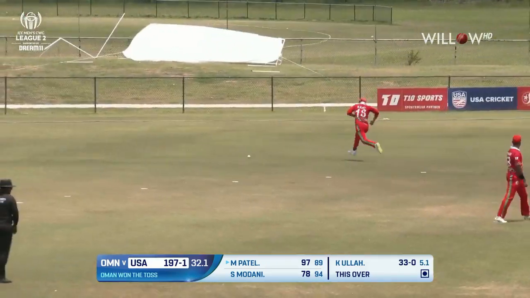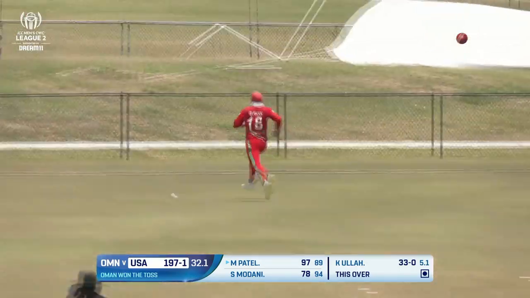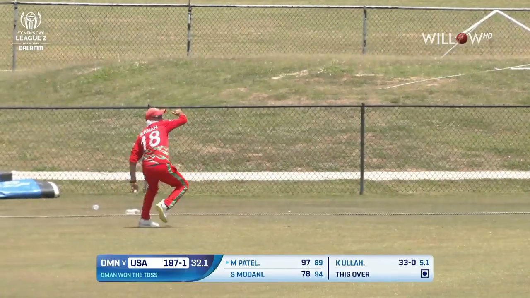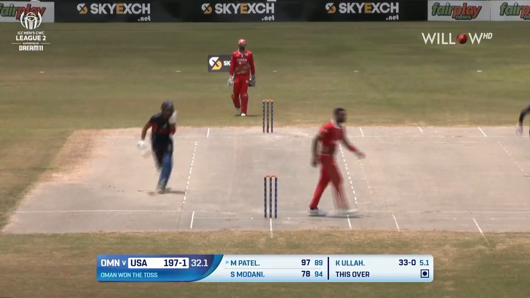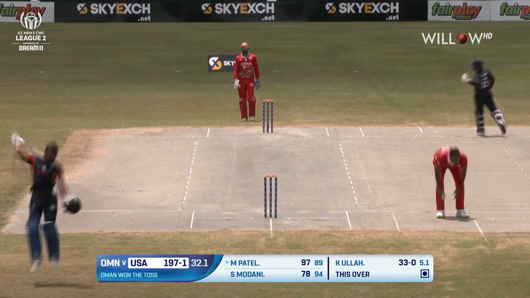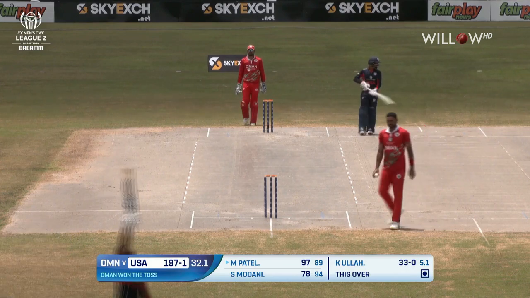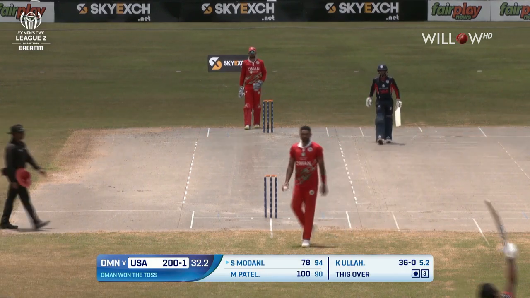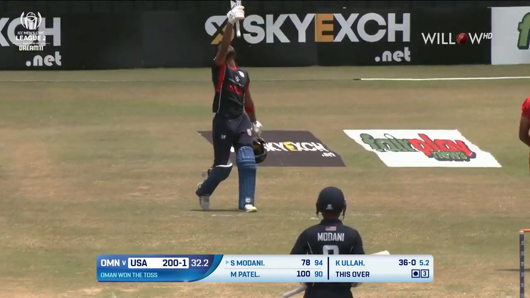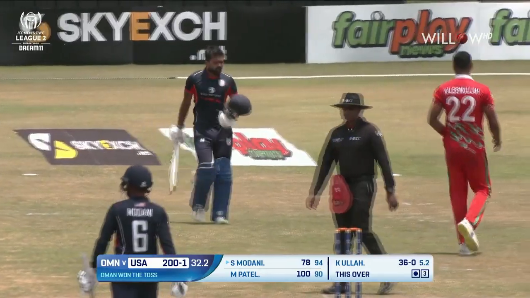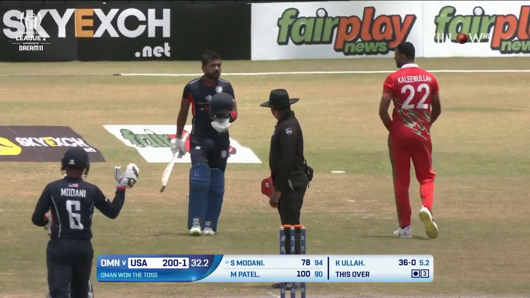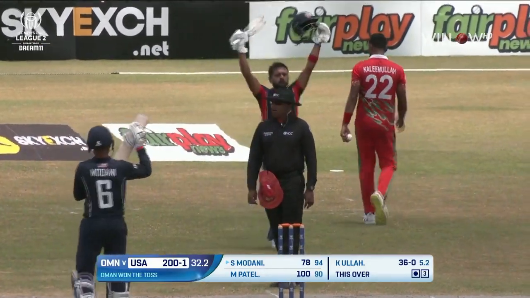He's going to get at least 1 here. They're going to come back for 2. Can he get 3? He's calling for it. And Monank Patel becomes the first USA player to score an ODI century on American soil. His second ODI century. Kisses the badge, points to the sky.